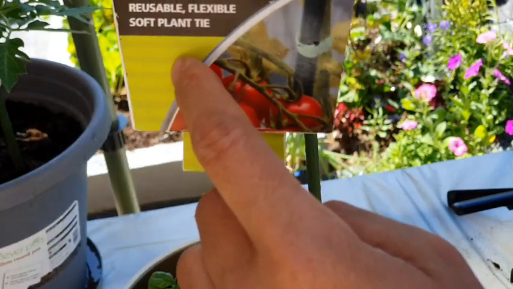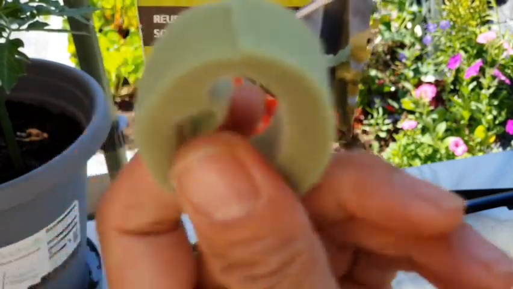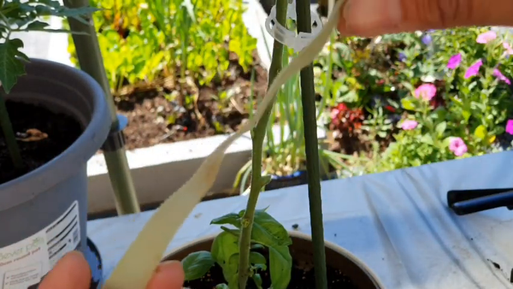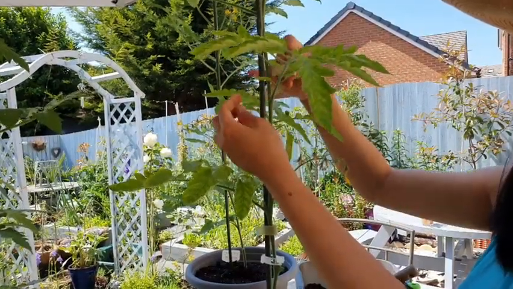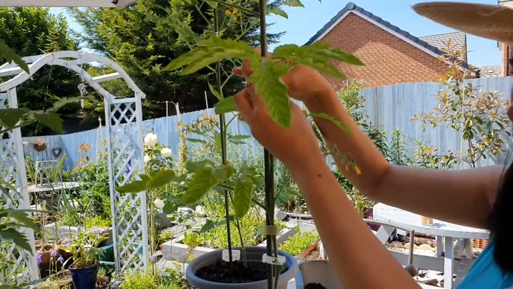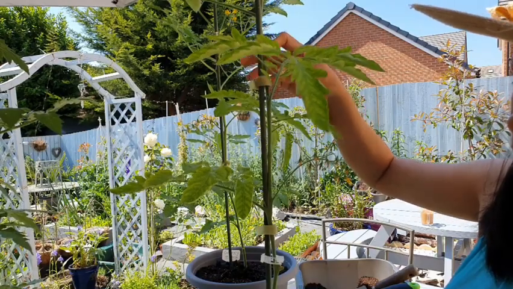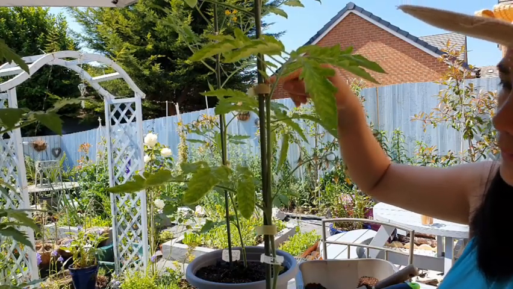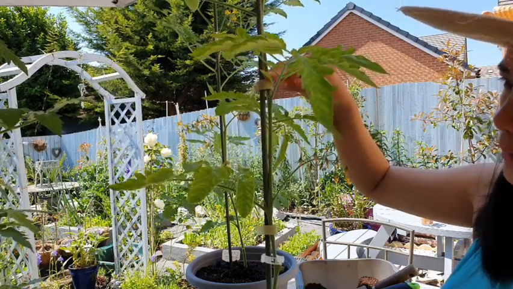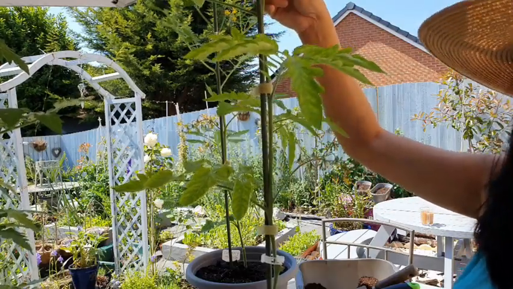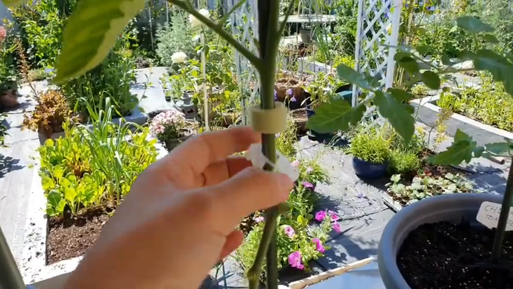This is reusable as well, a soft plant tie. What I did, I cut them. At the top you can just put it around so it's secure. Make sure it goes over the stem, so when it goes down, it's fine. Then you can just continue all the way up. And that's how I support my tomato.